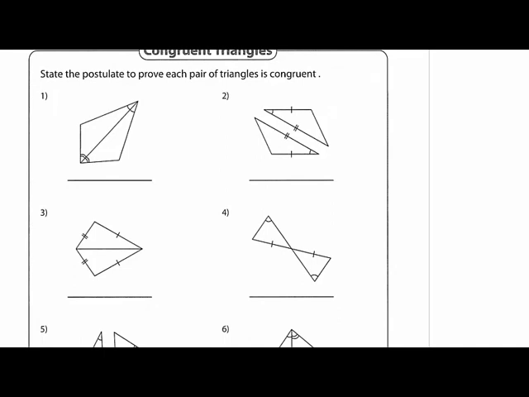State the postulates prove each pair of angles. So when we say postulate, what they mean here is which method you're going to use. Are you going to use side, side, side? Are you going to use side, angle, side? Are you going to use angle, angle, side? Which some people write as ASA, so you'll see variations on that one. You just need 2 angles and a corresponding side. Or could we use RHS? So which one would you use?